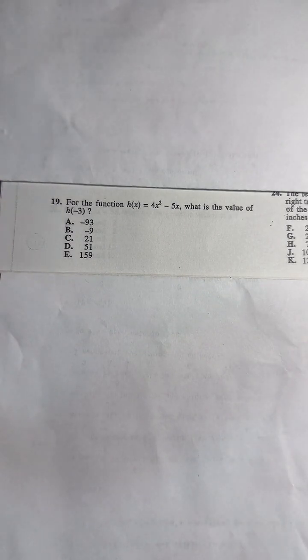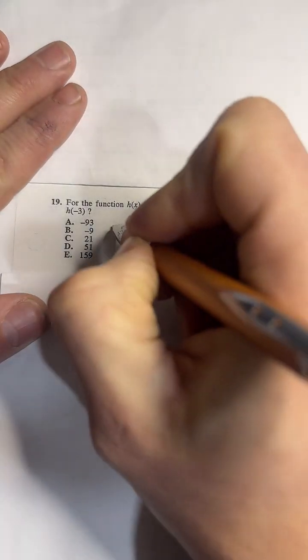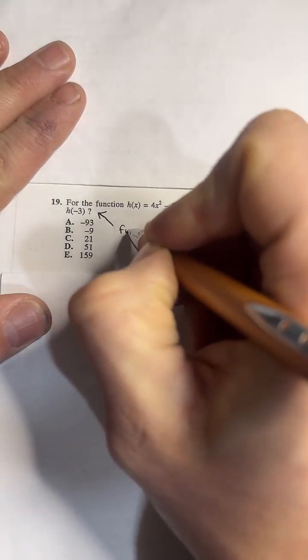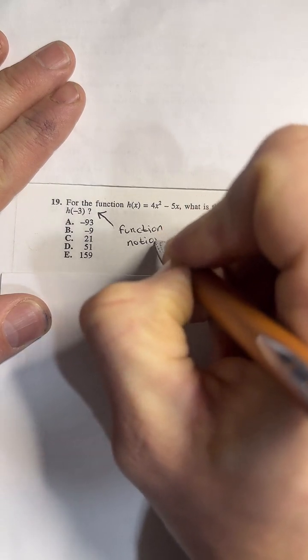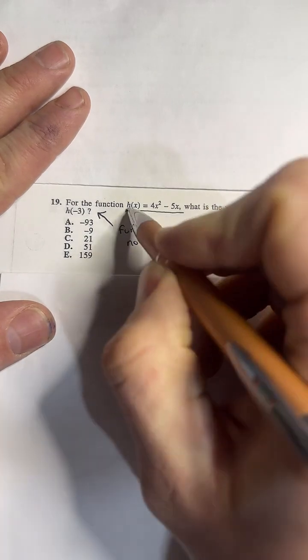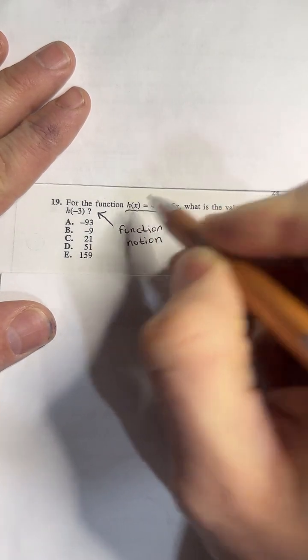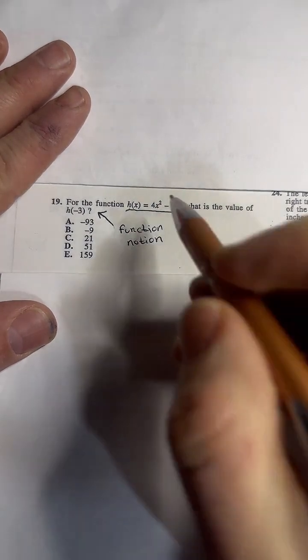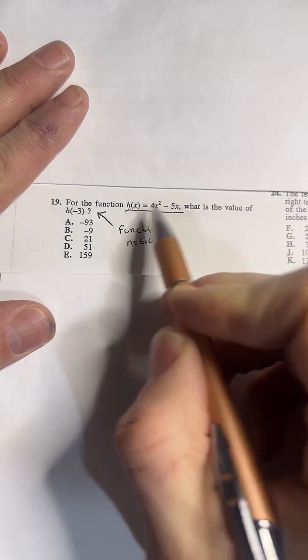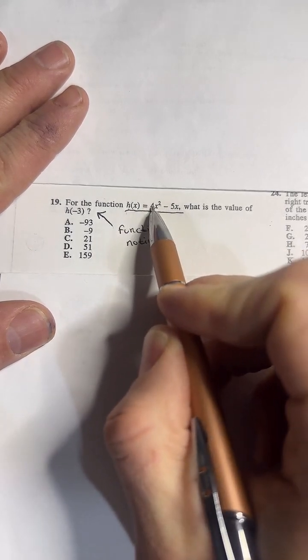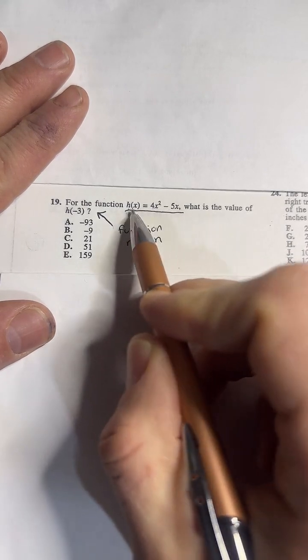So let's take a look at number 19. For the function h of x equals 4x squared minus 5x, what is the value of h of negative 3? This right here is called function notation. What this allows us to do is name functions different letters, but also to change the input. My input here is x. This function h takes whatever I have here, squares it, times it by 4, and subtracts 5 times whatever is there.